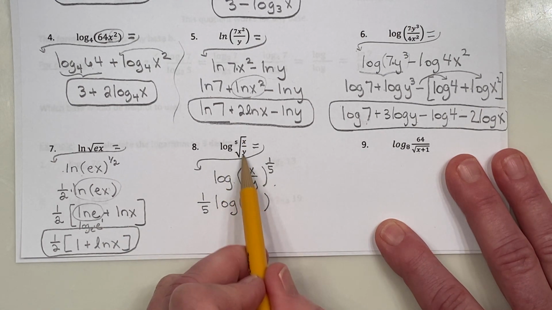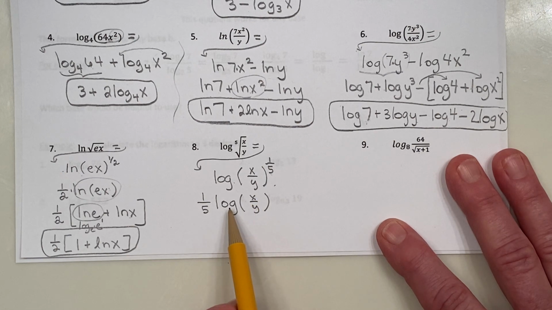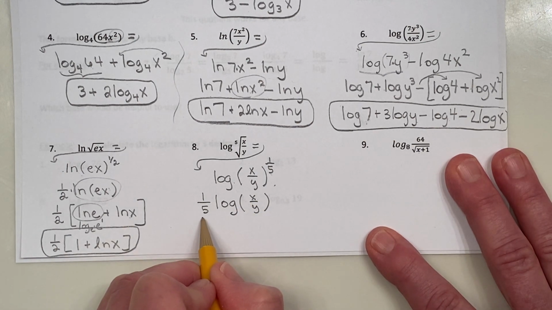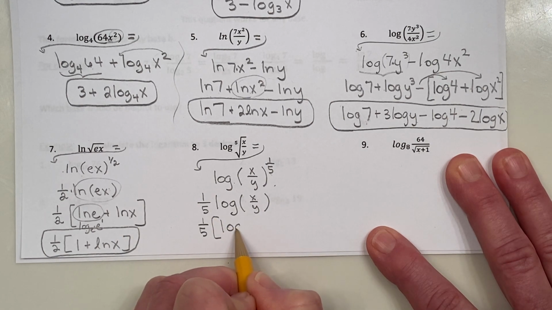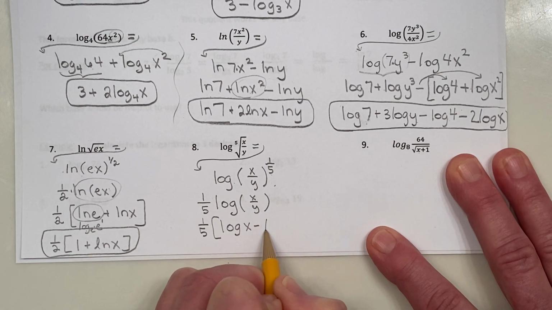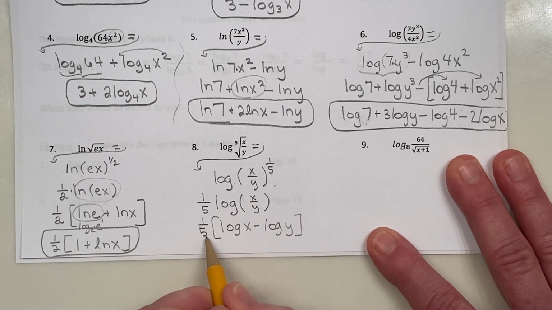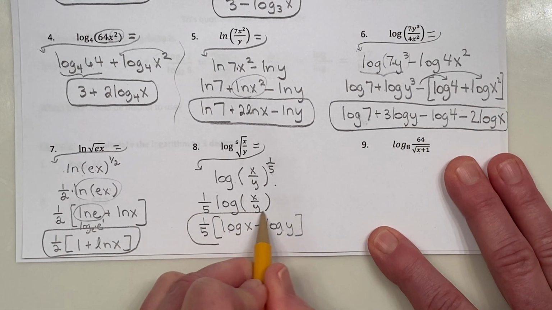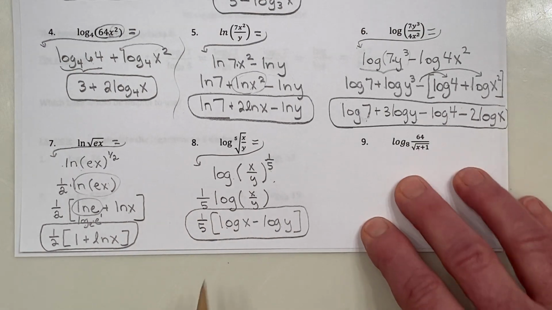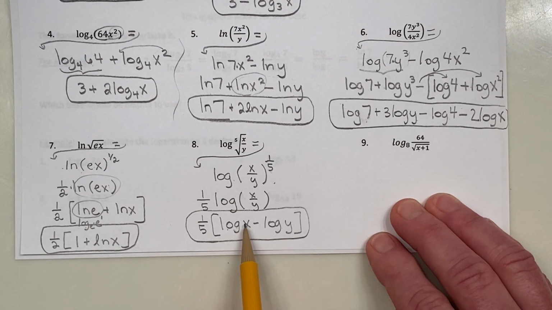Notice that that 5th root was on both x and y, so that 1/5 power, which moved in front as a factor, should apply to both log x and log y. So 1/5, let's go into a bracket. Let's use the quotient property, log of the numerator minus log of the denominator. You could distribute the 1/5 in. It would go in front of both of these terms as a factor. Otherwise, you can just leave your answer factored out. I can't simplify either of these two terms because I don't have a numerical value for x or y.